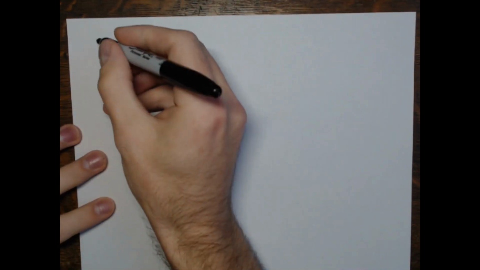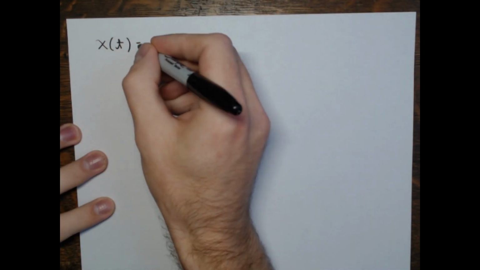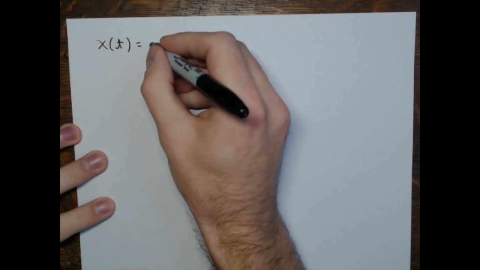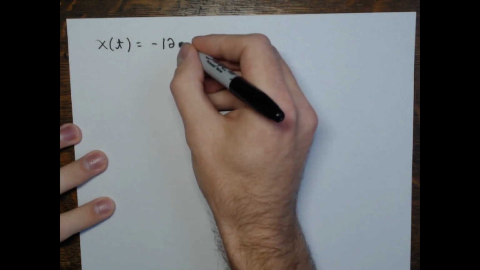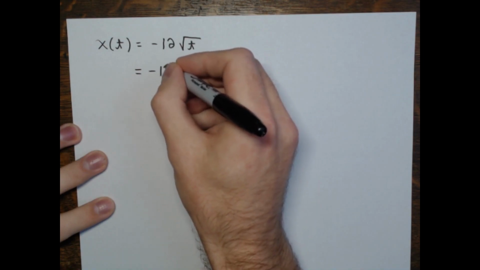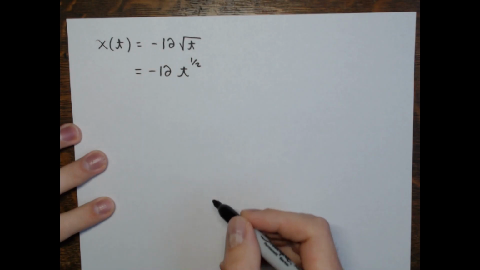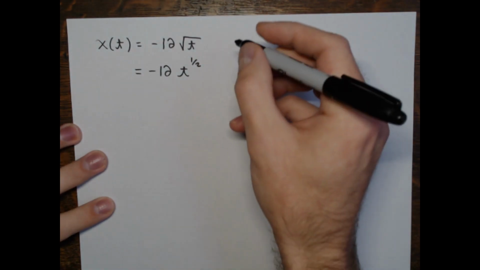So very similar start to the last couple of examples. The x coordinate of any point I'm at depends on t this way: it's negative 12 times the square root of t, which I'm going to write as negative 12 times t to the half power, for the power rule when I do derivatives.